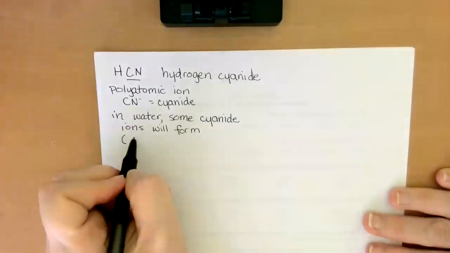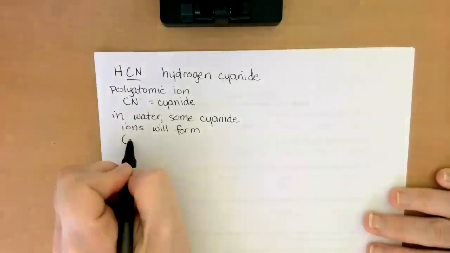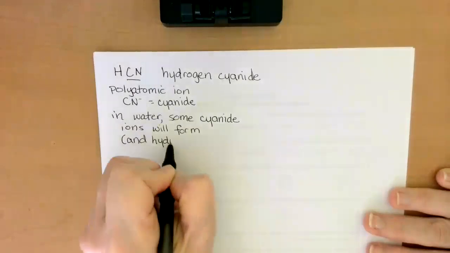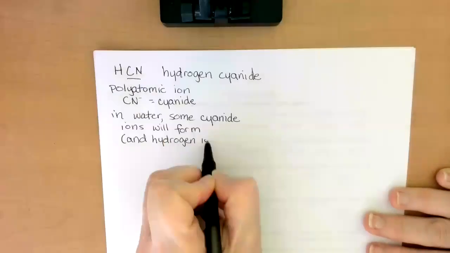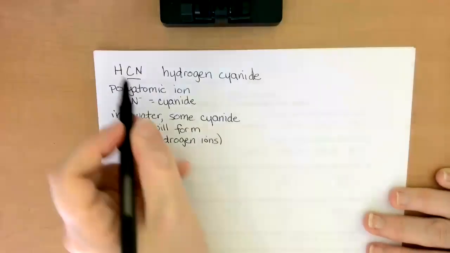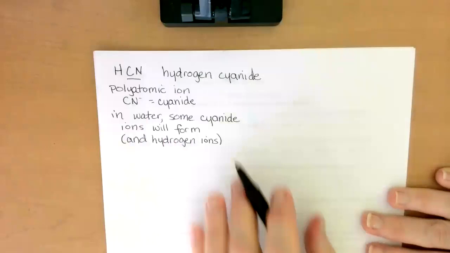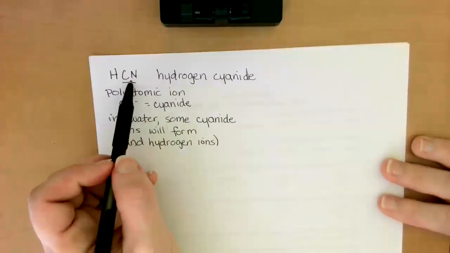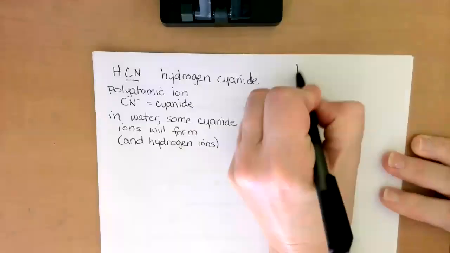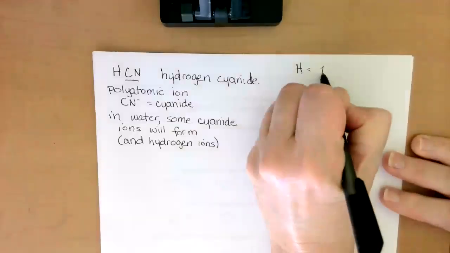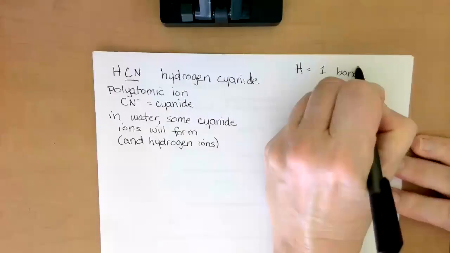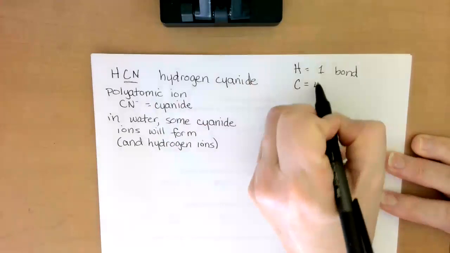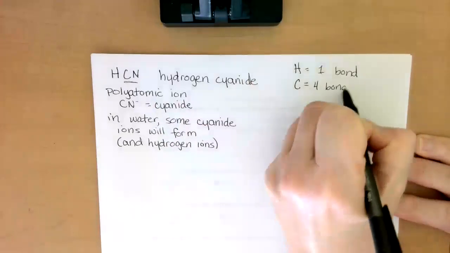And then the hydrogen will also form an ion too, but just a little bit. When they stay together as a covalent molecule, they will be covalently bonded together. Hydrogen gets 1 bond only and no lone pairs. Carbon only gets 4 bonds, no lone pairs.